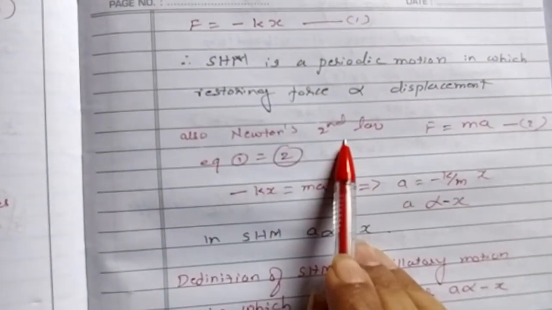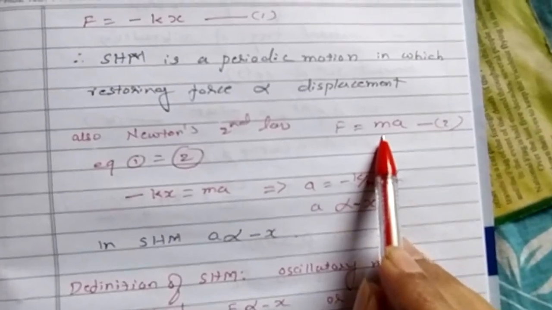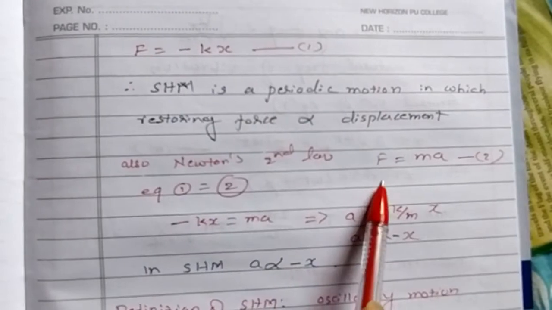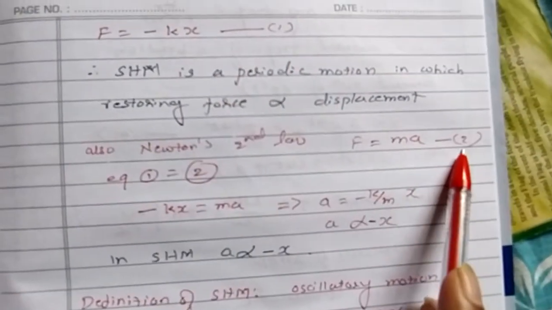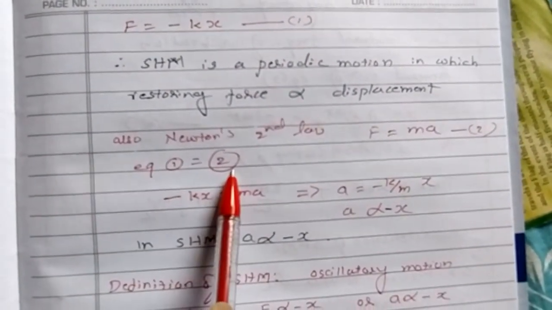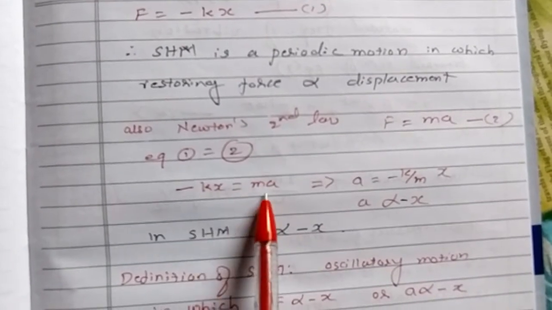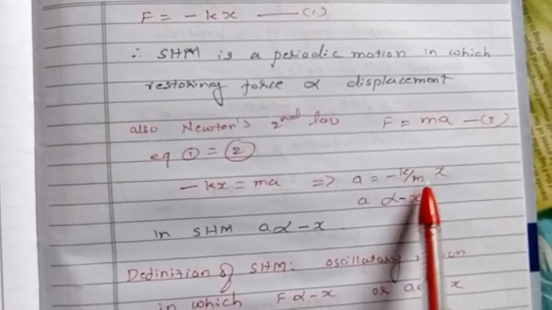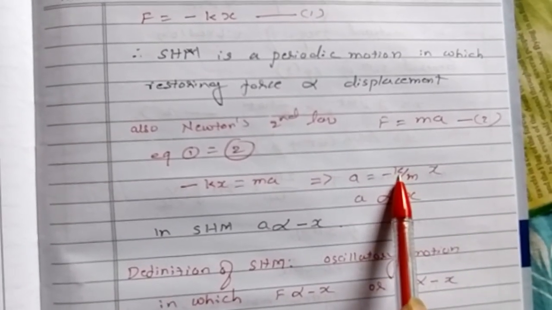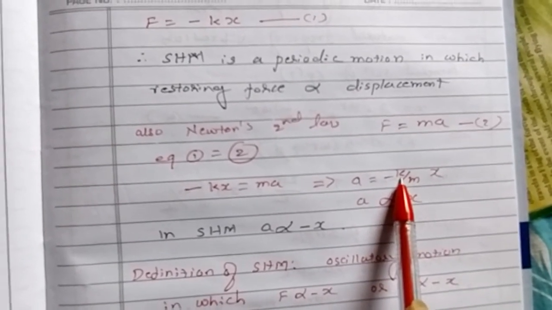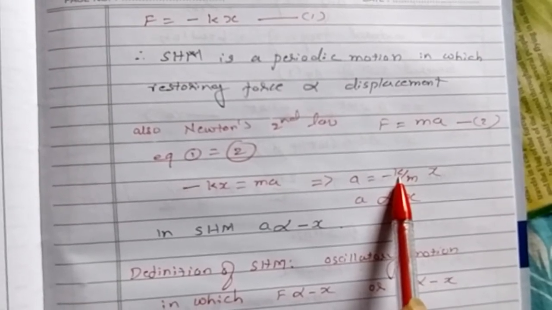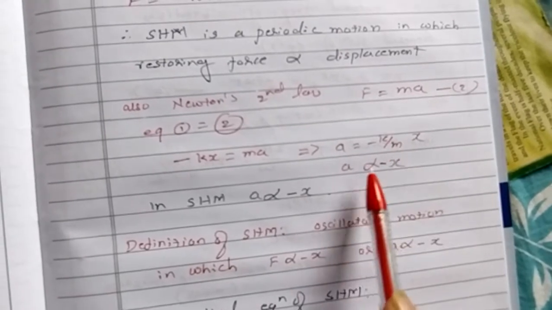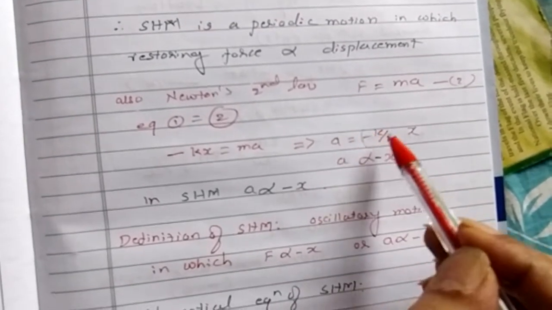Now also from Newton's law, F is equal to ma, mass into acceleration. Both are F, so you can equate equation number 1 and equation number 2. That means minus kx is equal to ma. Rearranging the equation, a is equal to minus k divided by m times x. K is the proportionality constant. If it is a spring, it is called the spring constant; if it is not a spring, it is called the force constant. M is the mass, so k divided by m is a constant.